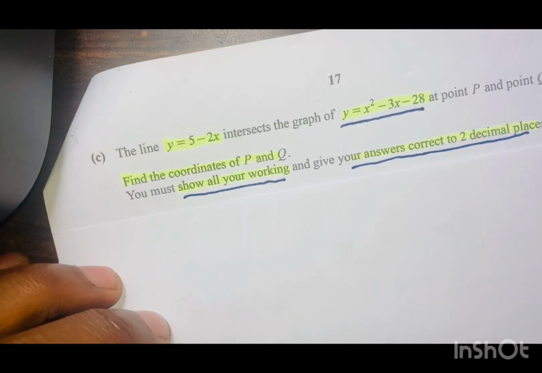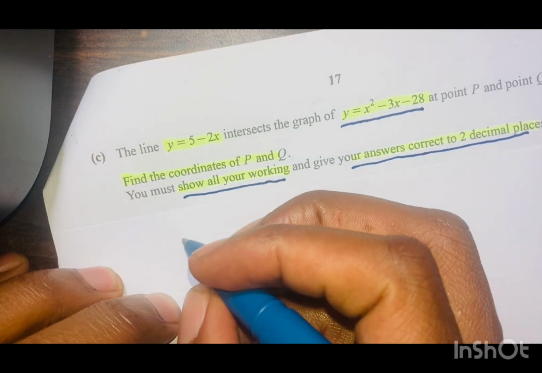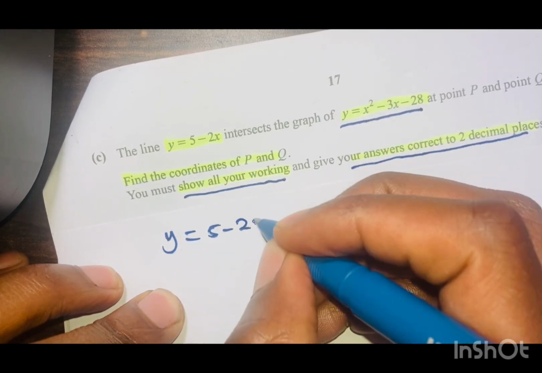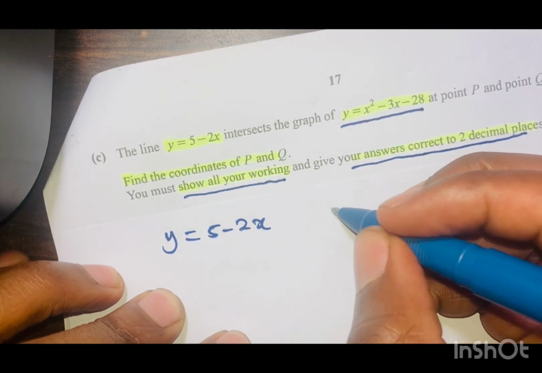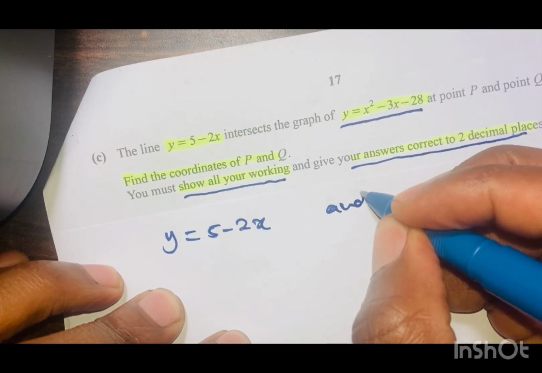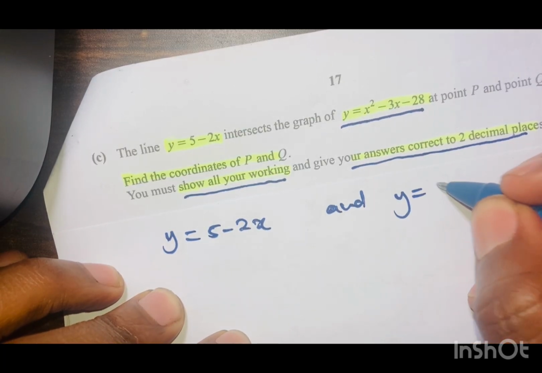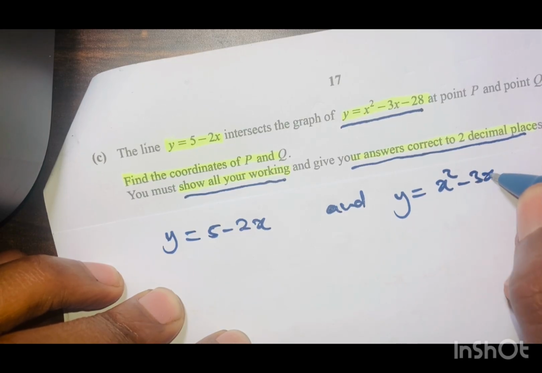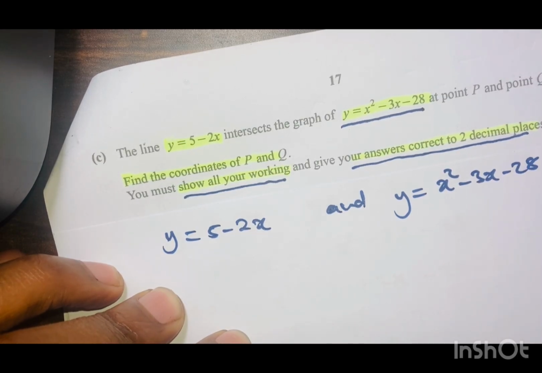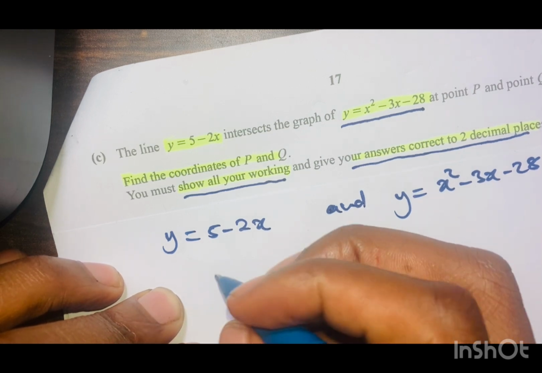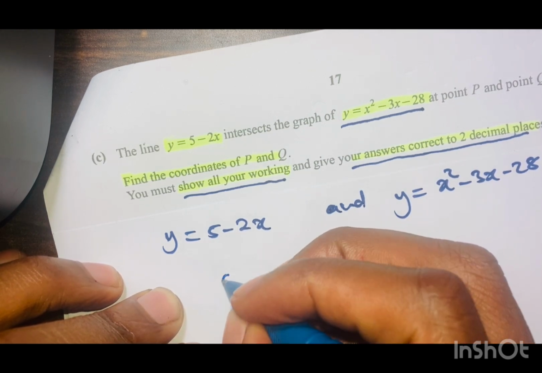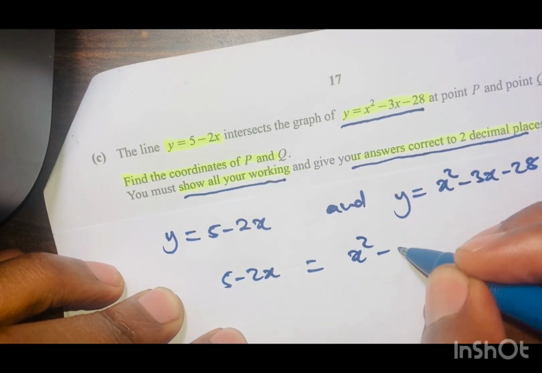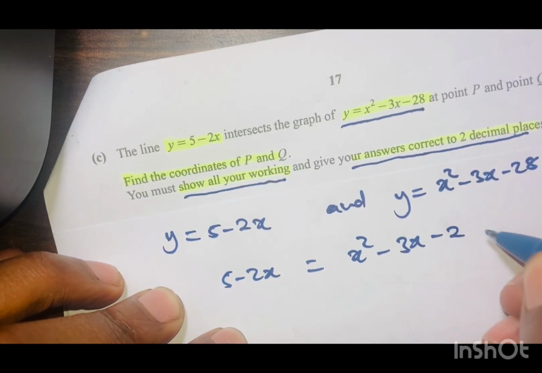So what we are simply going to do is to say y is equivalent to 5 minus 2x, and y is equivalent to x squared minus 3x minus 28. So we equate the two values of y: 5 minus 2x is equivalent to x squared minus 3x minus 28.